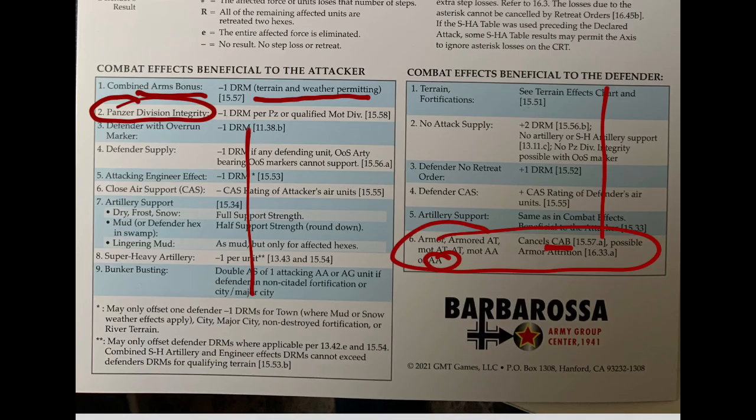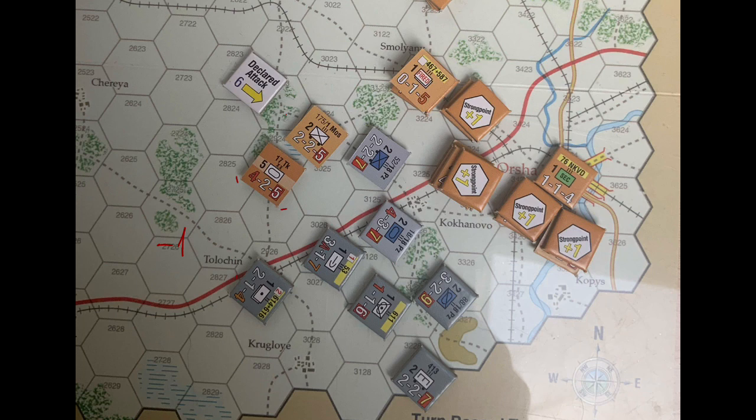Okay, let's continue. So here we have another last example of combat. In this case, the hex being attacked was this one, sorry, it was 3024.